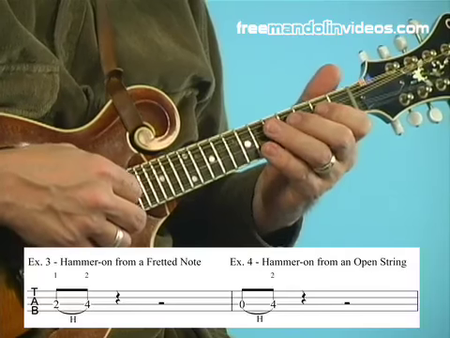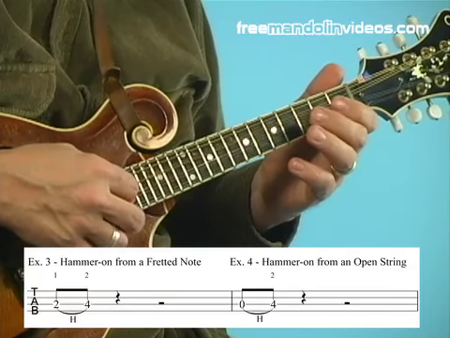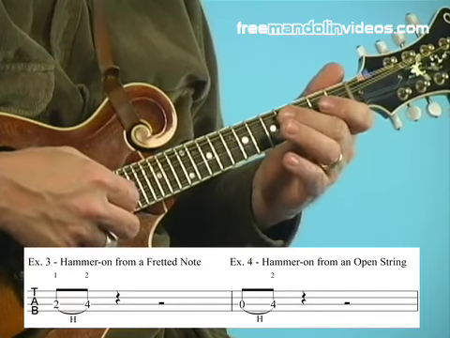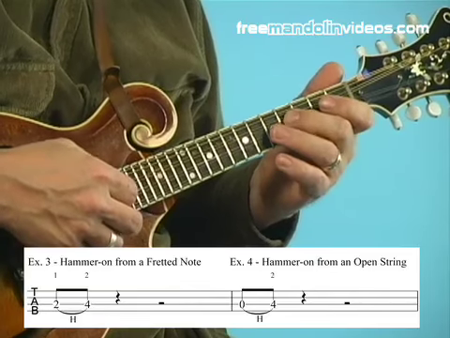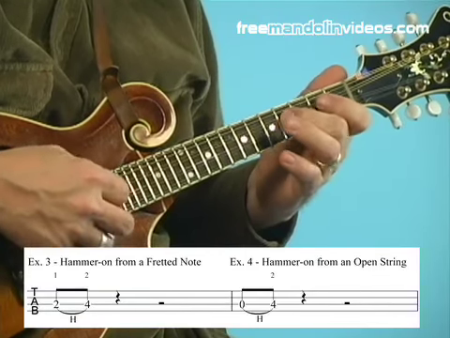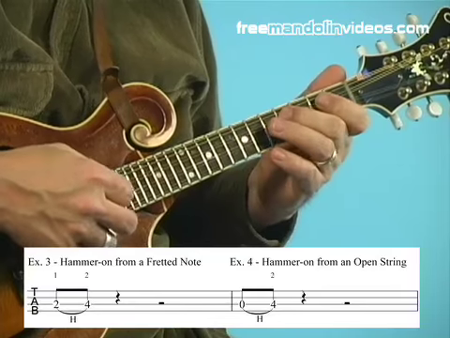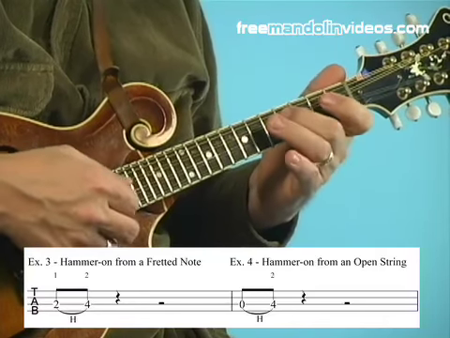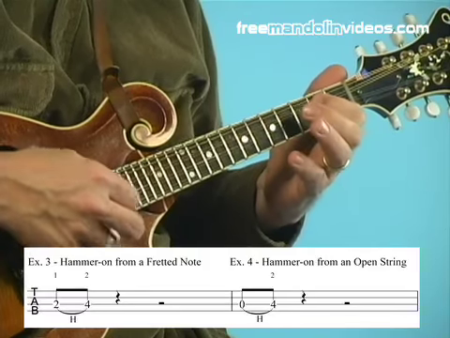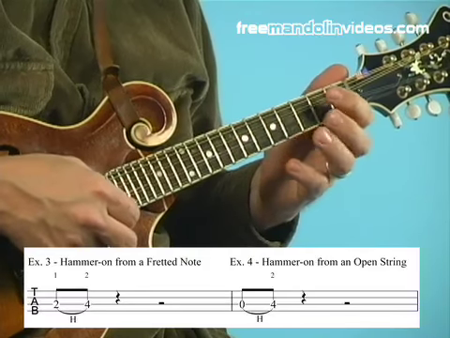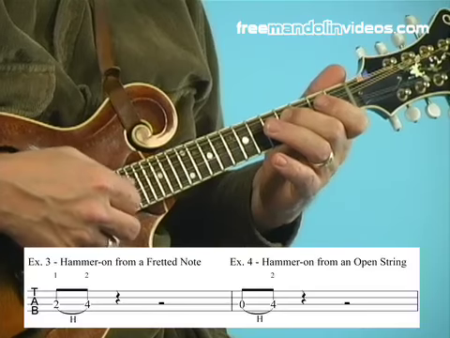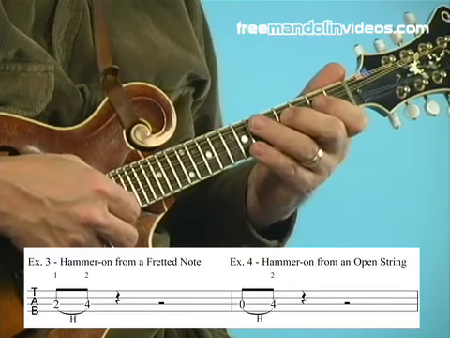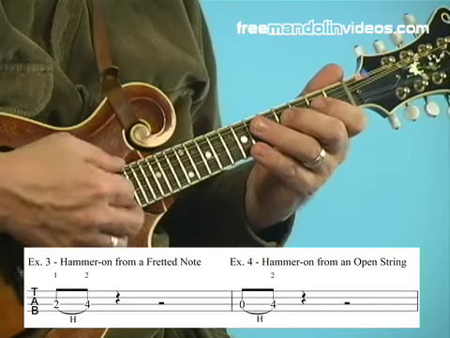We're going from an open string. We're starting with an open string and then hammering our finger down onto the fourth. That's 2 to 4 and open to 4. And they're marked with an H, but you don't pick the second note with your pick.